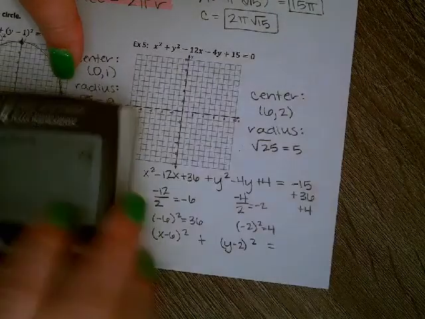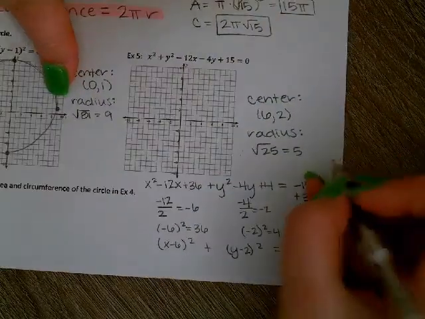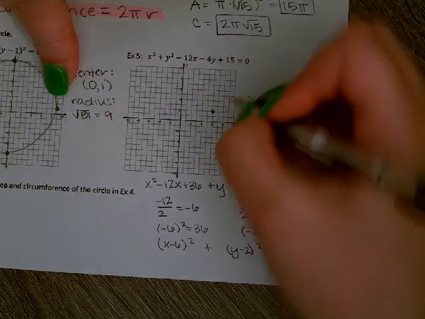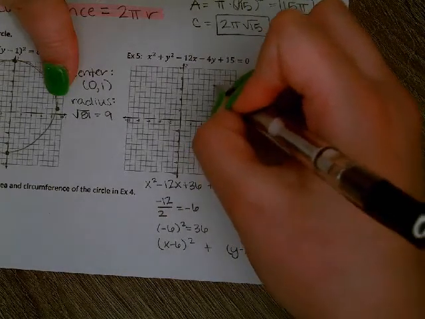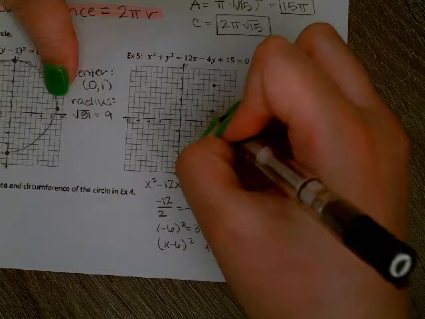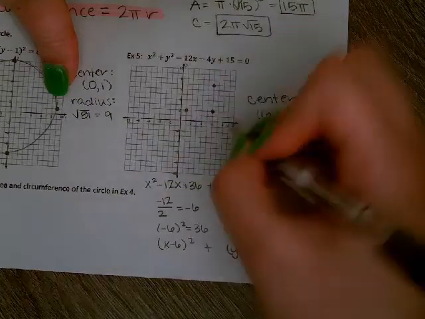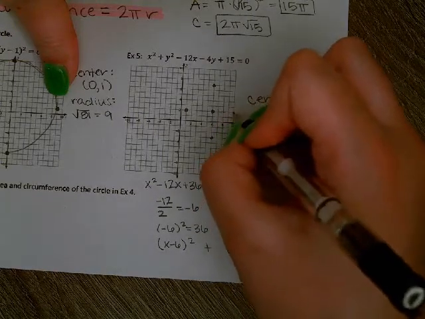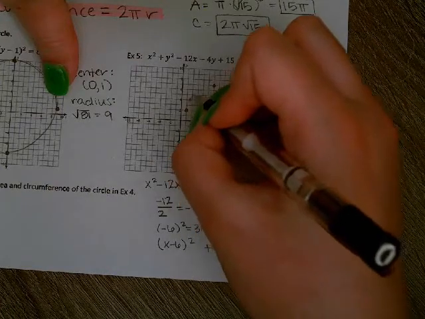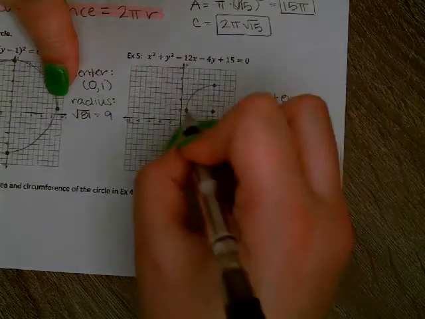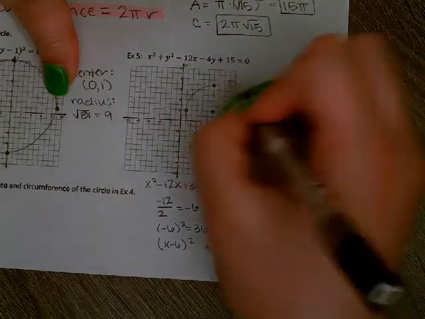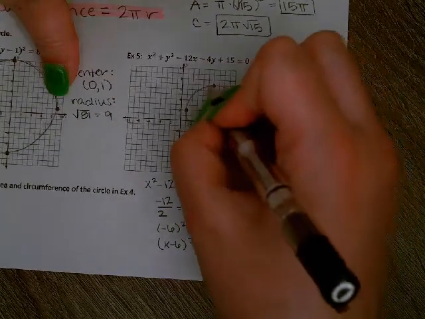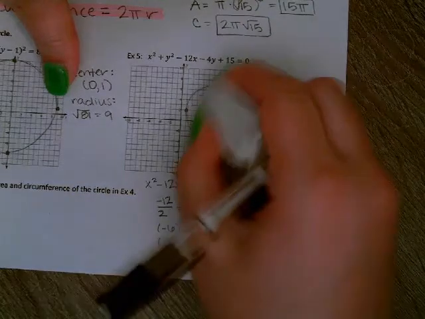Okay, so for the center, I'm going to the right 6 and up 2. And then to graph this, I'm going to go up 5, to the left 5, down 5, and to the right 5. And then that's how I draw my circle. And then I'll go back and just erase the center. There. Okay.